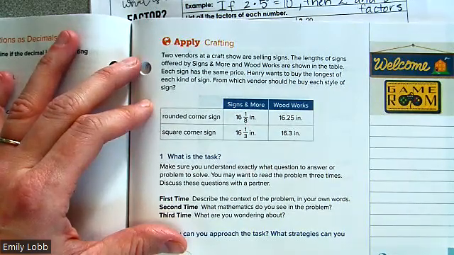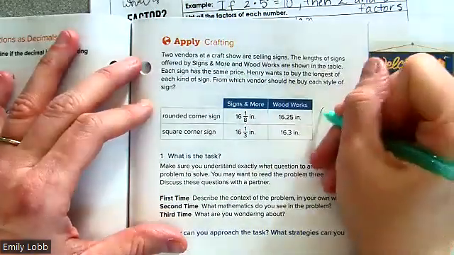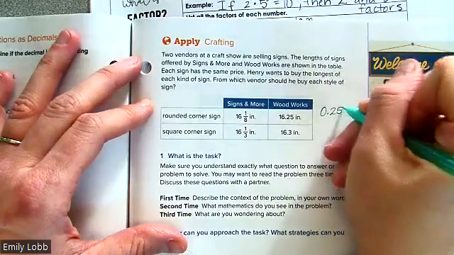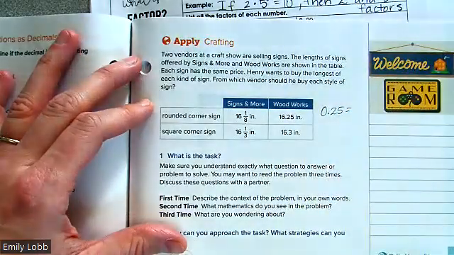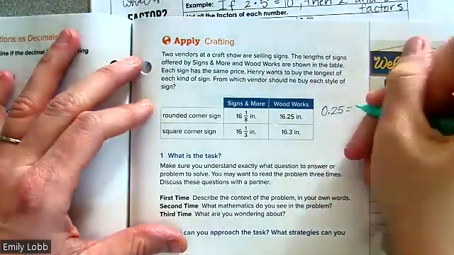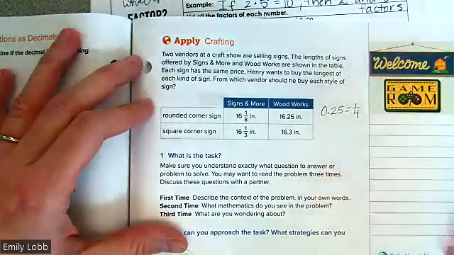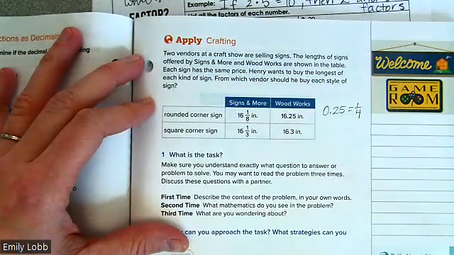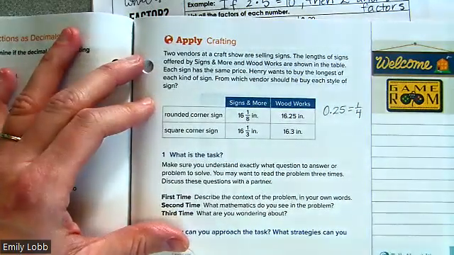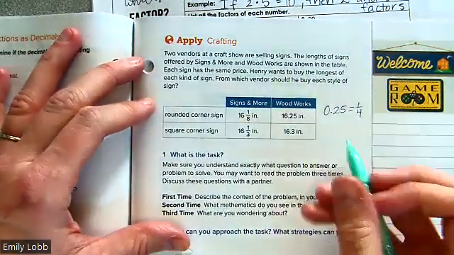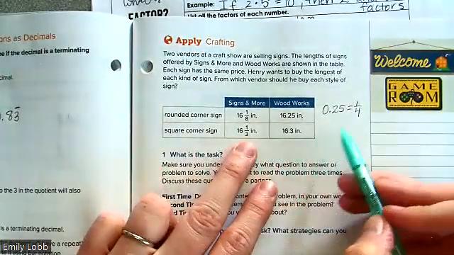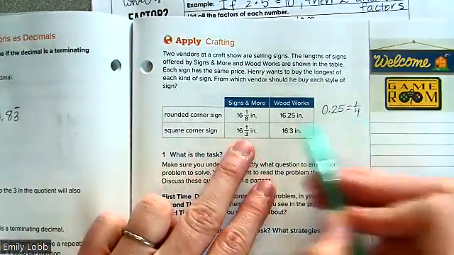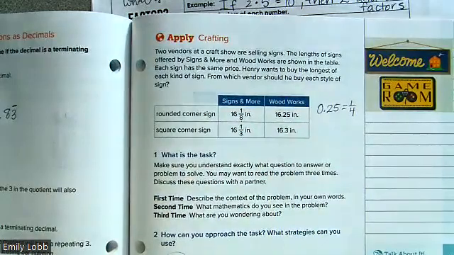Some of these decimals you should know. You should know that 25/100 is equal to what fraction? 1/4. We should know that, you've got a couple minutes, but that 1/4 is smaller or bigger than 1/8?